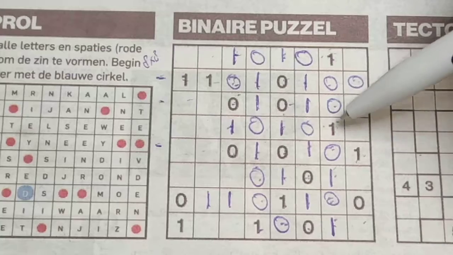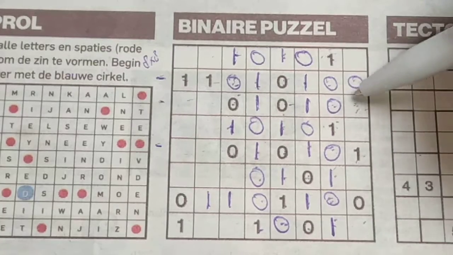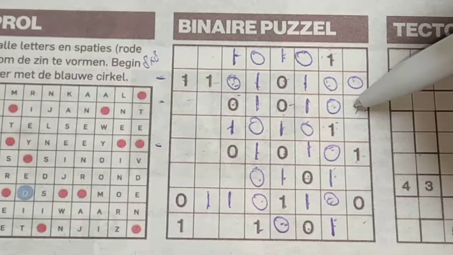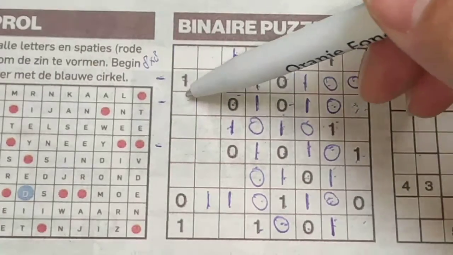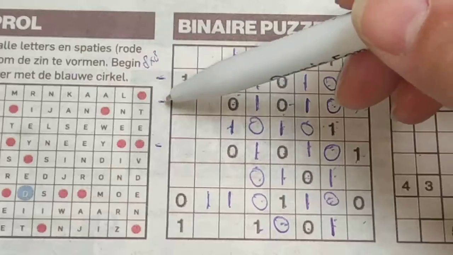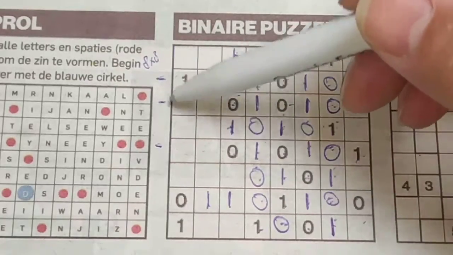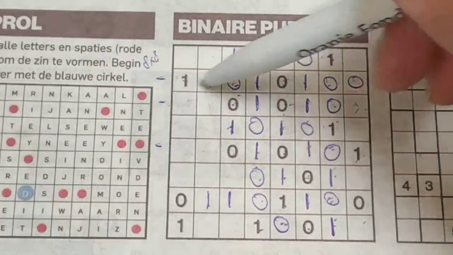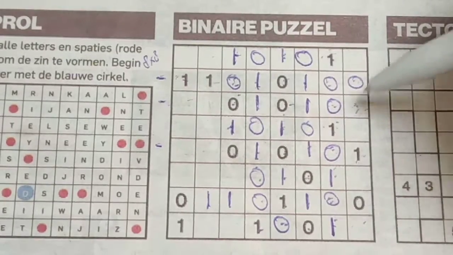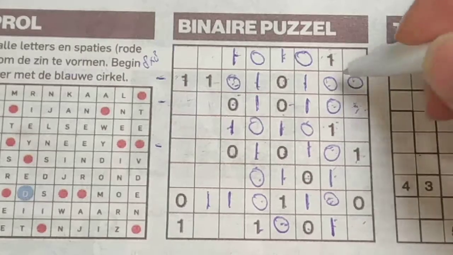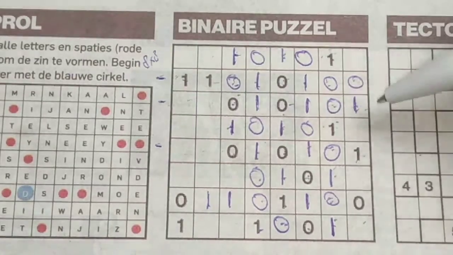If I place a 0 here, yes. Then I need to place double 1 there. So it will be identical with this row. So I cannot place a 0 there, so this must be a 1.